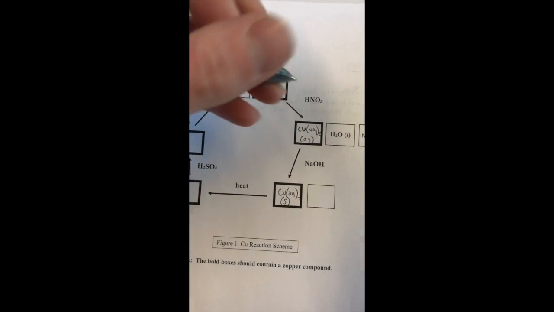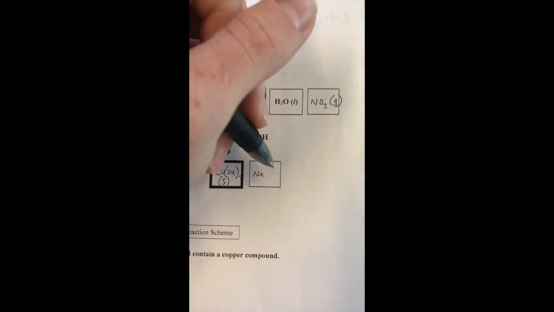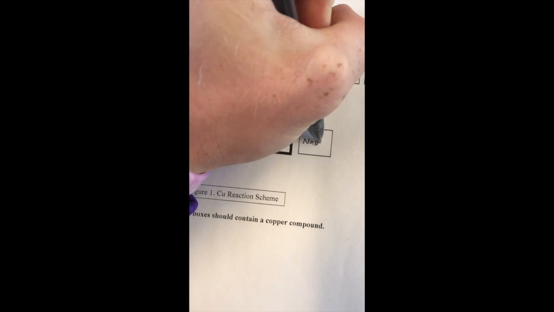Then after that, we also got NaNO3, which is aqueous because we got a kind of white salt that dissolved in the water and gave us like a kind of yellowish solution.